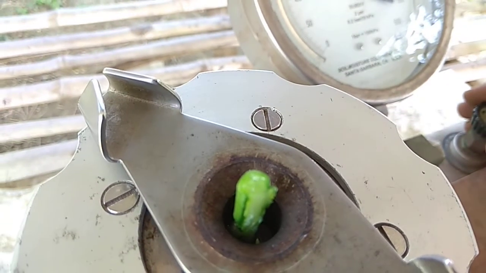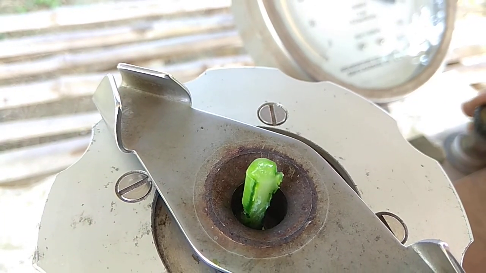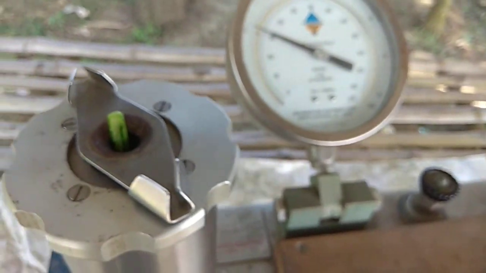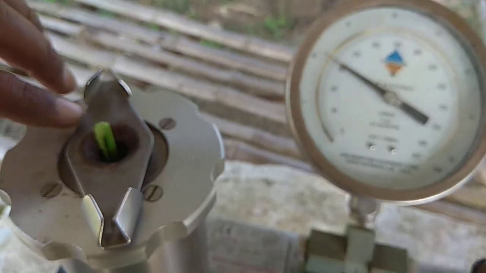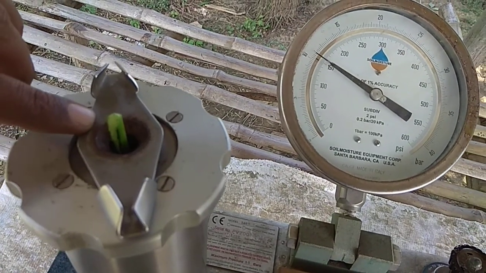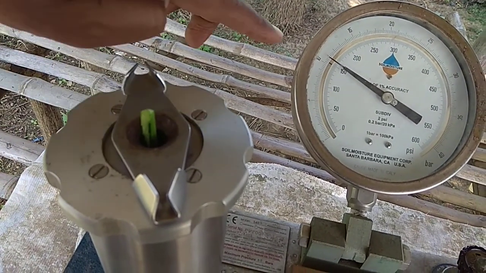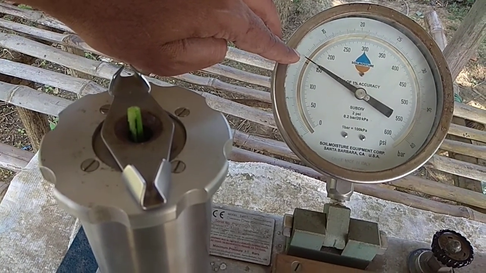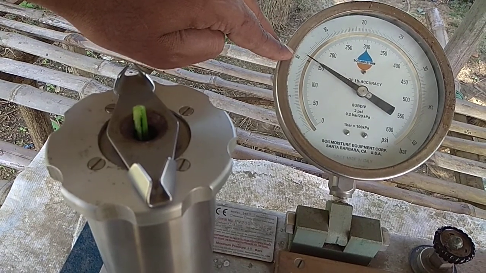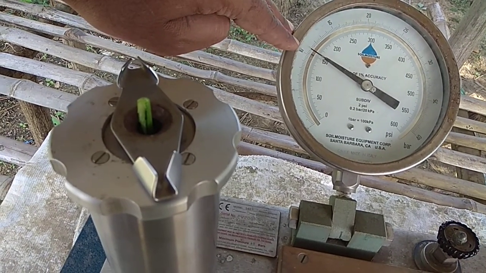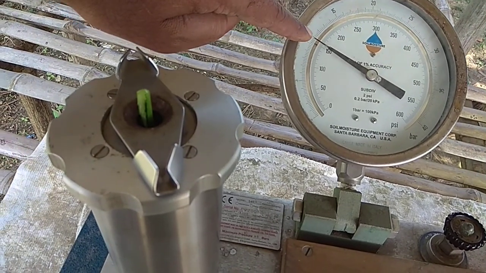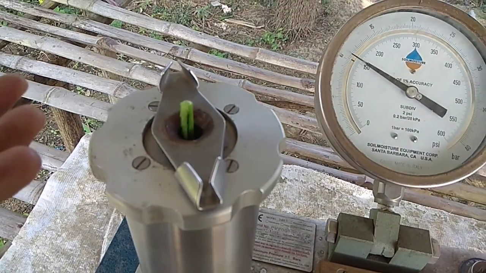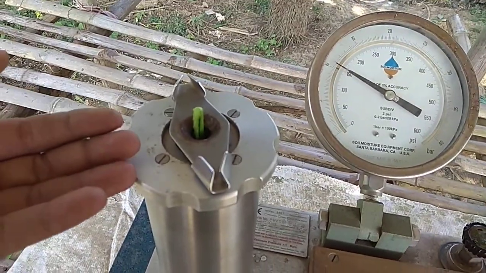The water is oozing from the xylem of the midrib of the broccoli leaf, and you see here near about 154 psi, or 14 bar pressure, is required to remove the water from the broccoli leaf.